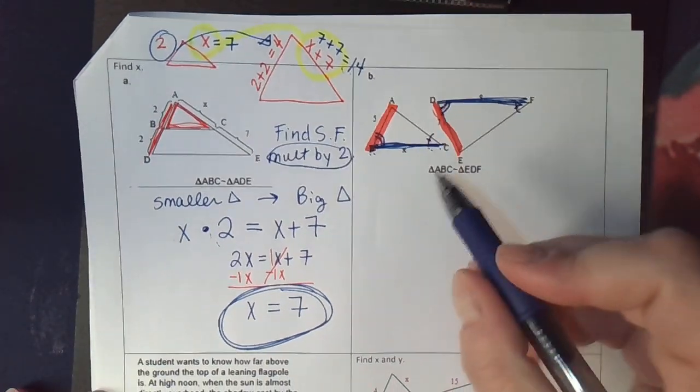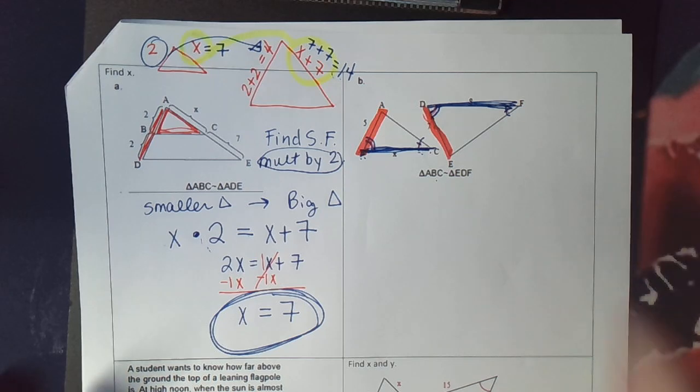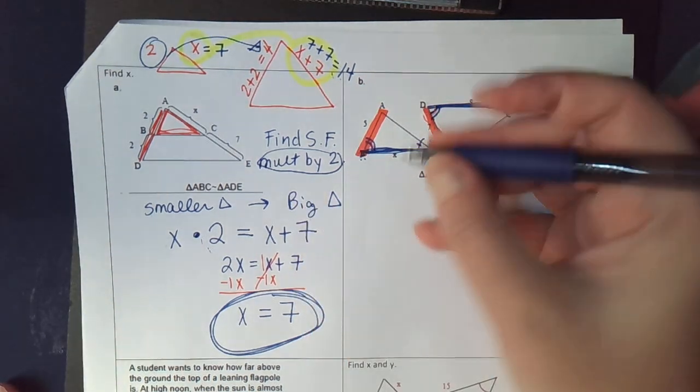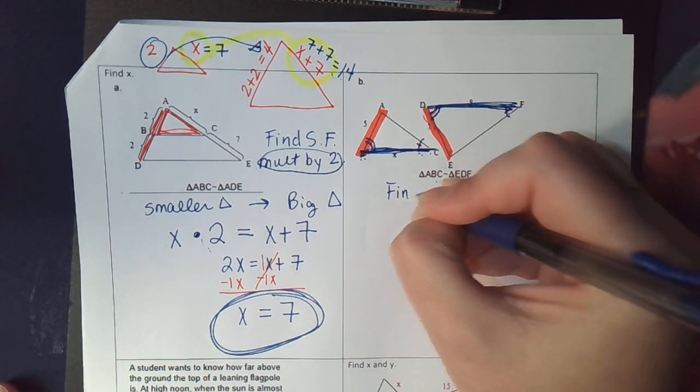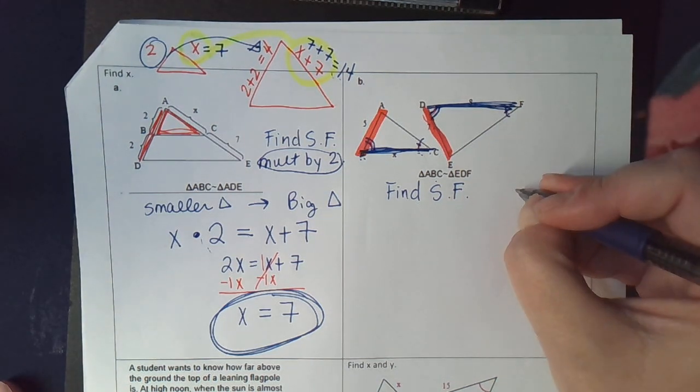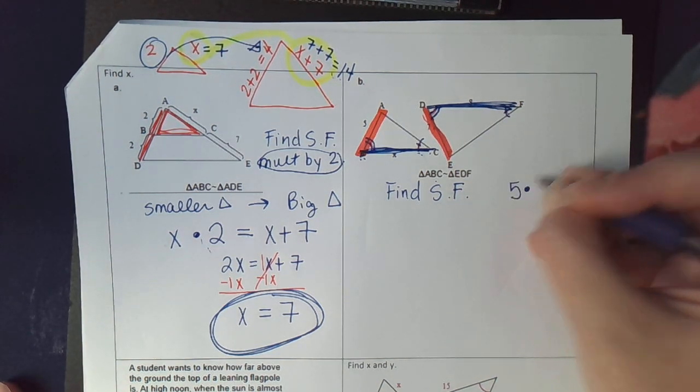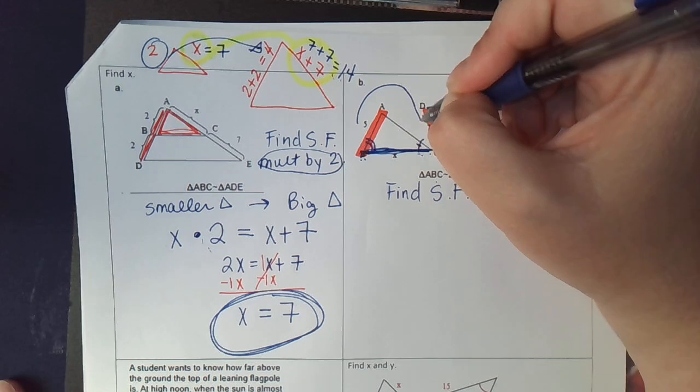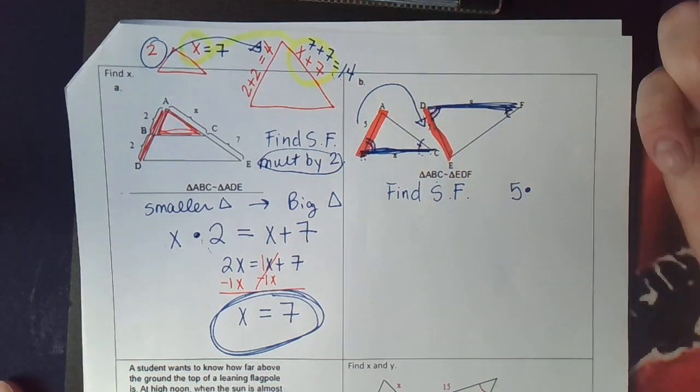Okay, so let's see here. It says we're going from ABC to EDF. Well, first let's figure out our scale factor. We're saying 5 times something gives me this 7.